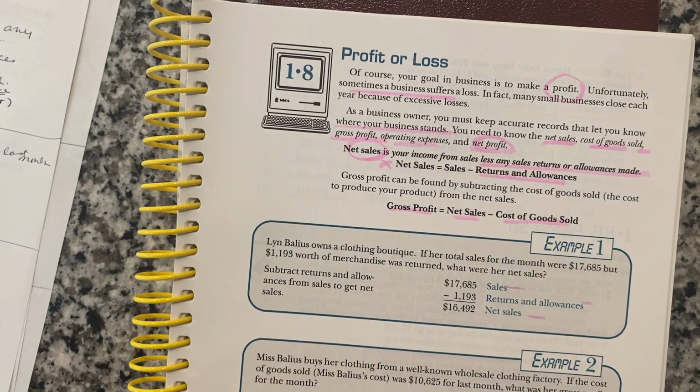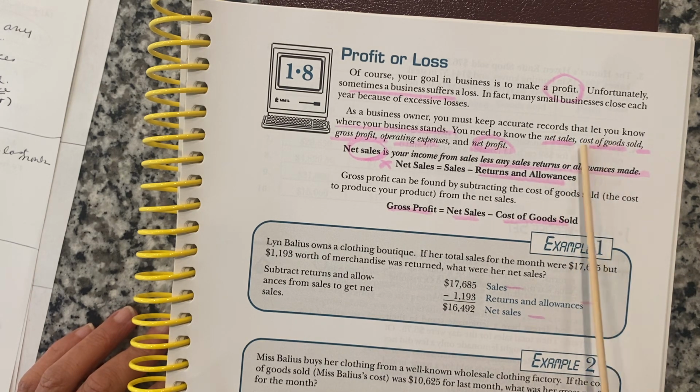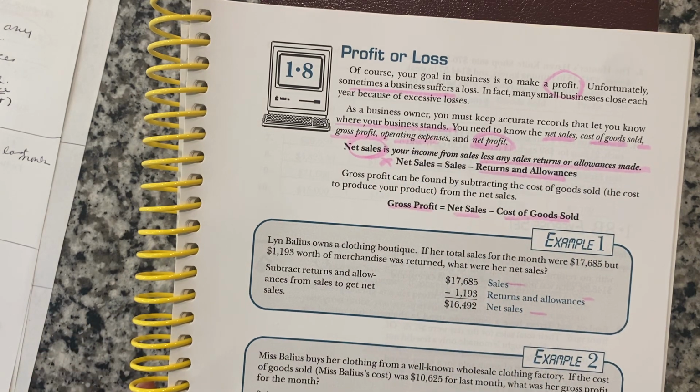So profit and loss. Okay, of course your goal in business is to make a profit. Unfortunately, some businesses suffer losses. In fact, many small businesses close each year because they have excessive losses. So basically, how do you know if you have excessive loss? As a business owner, you must keep accurate records that let you know where your business stands. You need to know the net sales, cost of goods sold, the gross profit, the operating expenses, and the net profit. 1, 2, 3, 4, 5, 6. These 6 things that we've gone through.